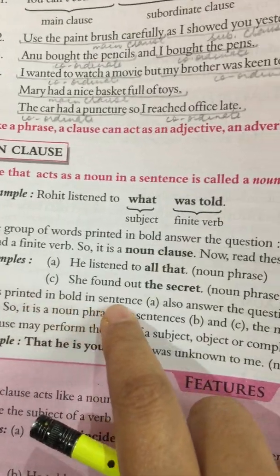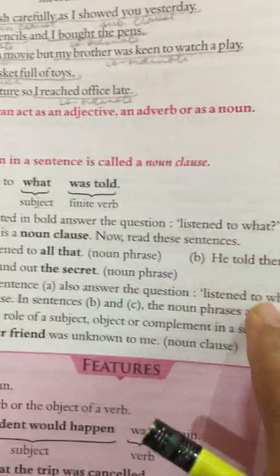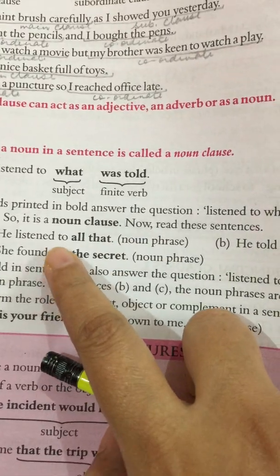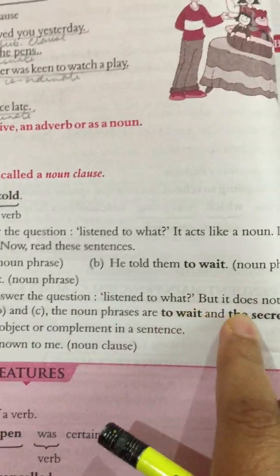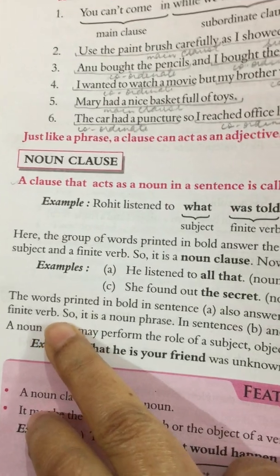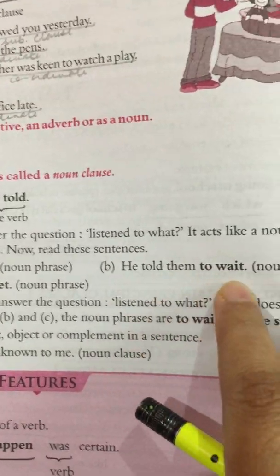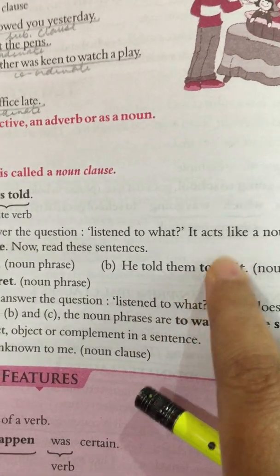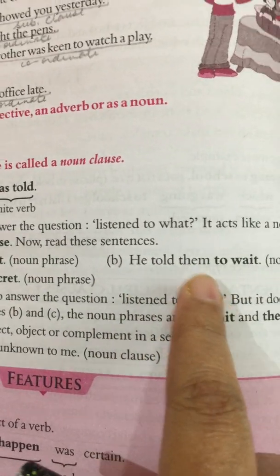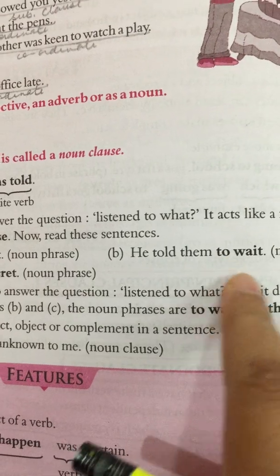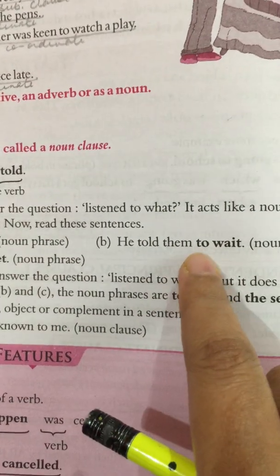The words printed in bold in the sentence also answer the question, listen to what? Okay, listen to what? But it does not have a finite verb. So it is a noun phrase. Now second one, he told them to wait. He told them what? He told them to wait. It answers the question, but still it is not a clause. It is not a noun clause. Why? Because it doesn't have a verb.